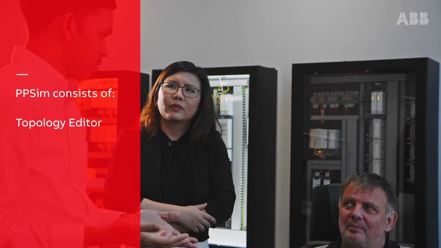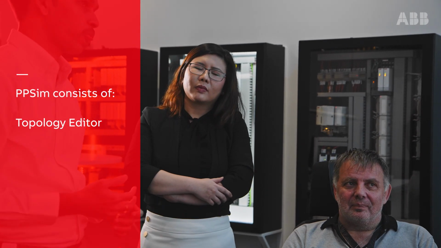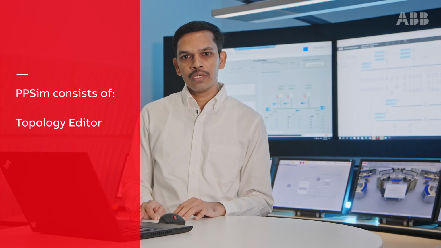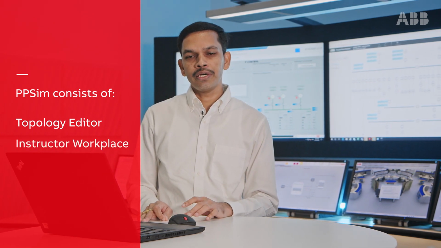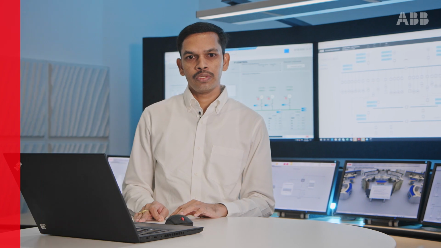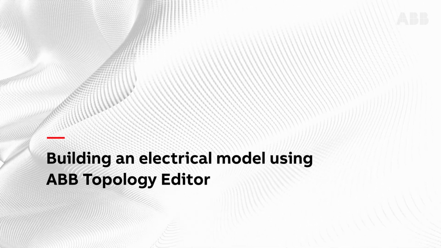scenarios. Process Power Simulator has two parts: the topology editor to build an electrical model, and secondly, the instructor workplace to simulate different electrical scenarios. Let us take a look at how to build an electrical network using the topology editor.